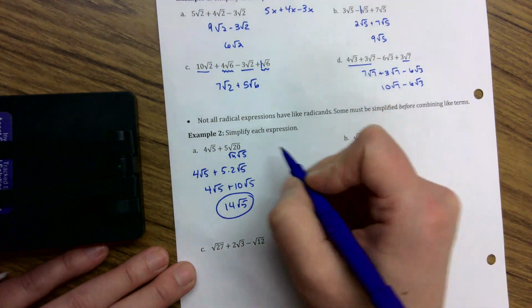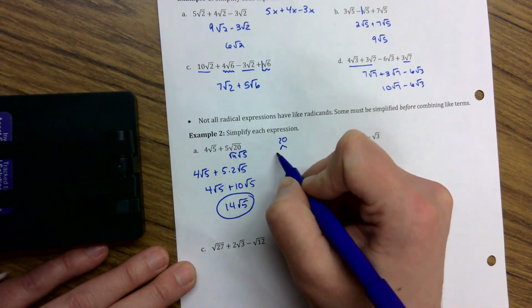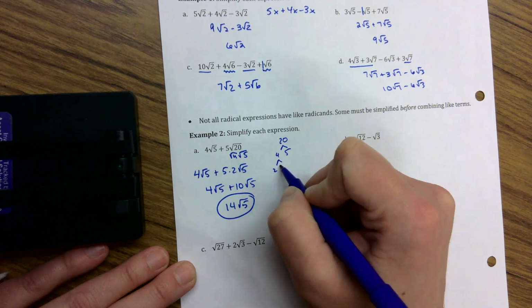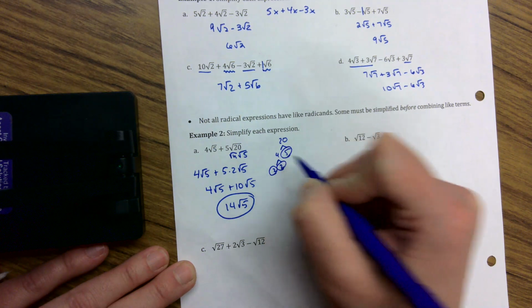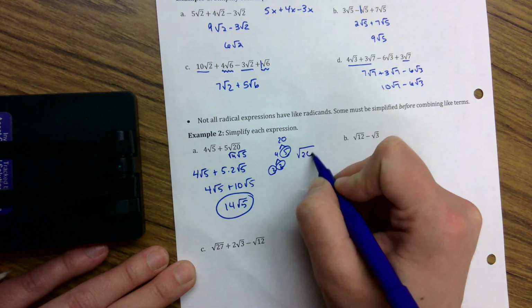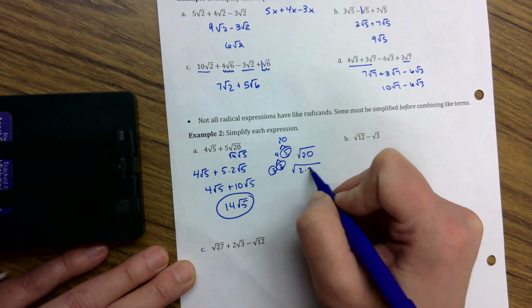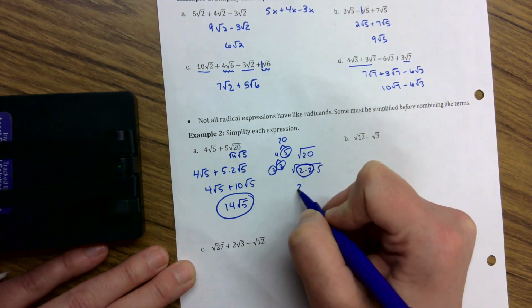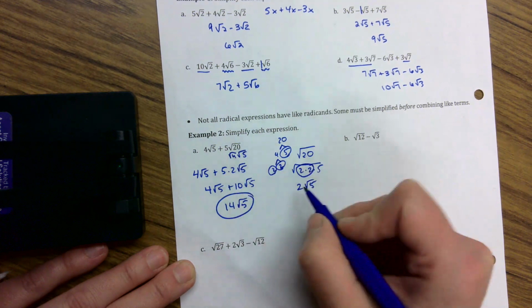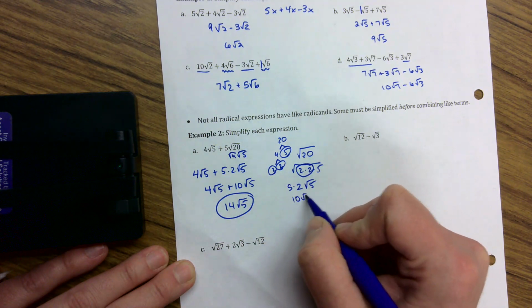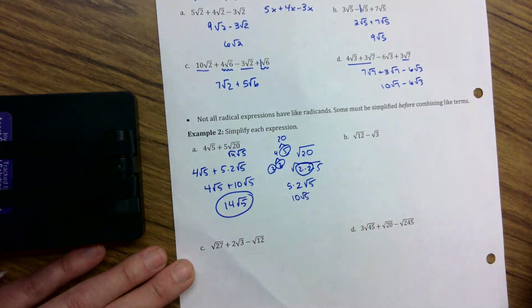Some of you have the other method of saying, okay, well, 20 is 4 and 5, and 4 is 2, 2. So you could write it this way and say the square root of 20 is the same thing as 2 times 2 times 5. Find a pair, bring it out, and you have that 5, and that gives you a 10 root 5. So whatever method you prefer.